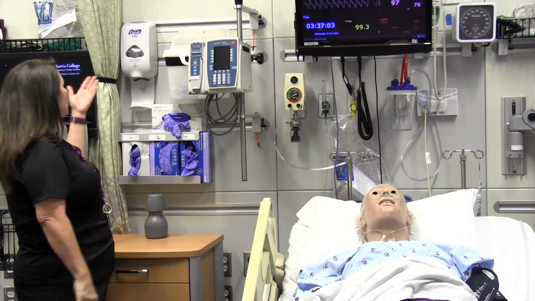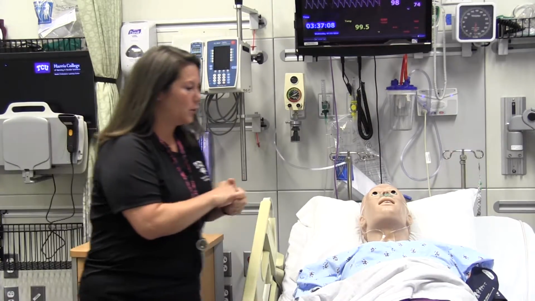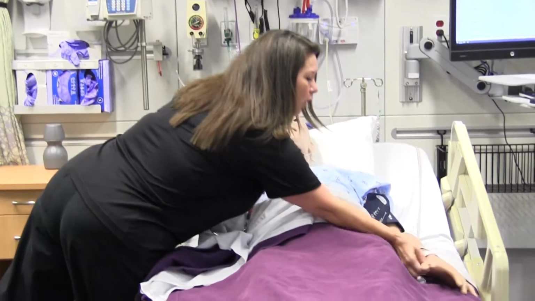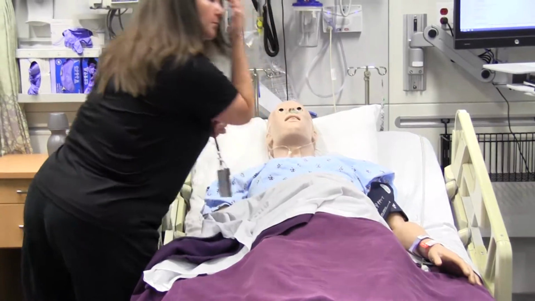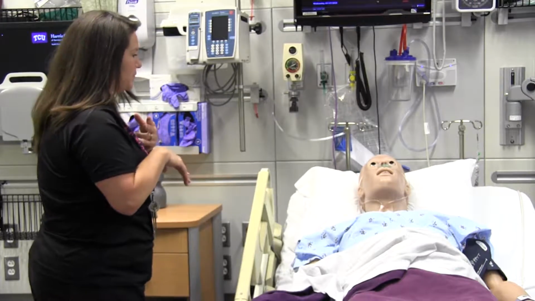When you first walk in the room, you'll want to do hand hygiene. You'll also want to identify your patient with their armband and their allergy bands. You'll want to use two patient identifiers, their name and their date of birth.